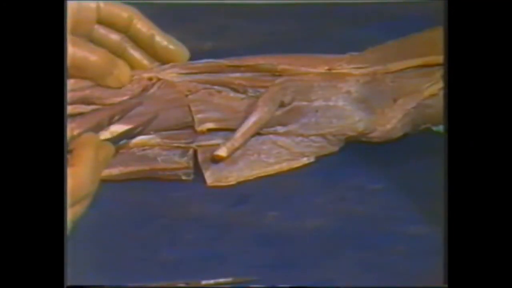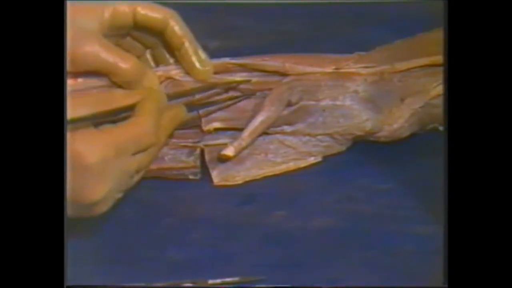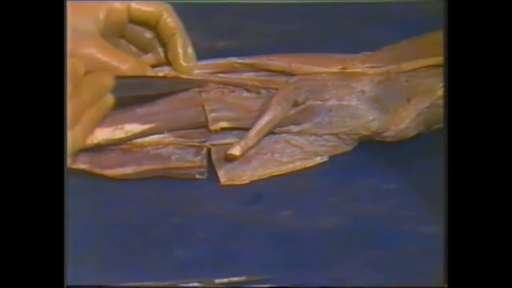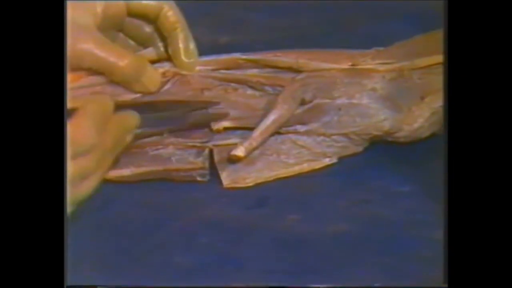Notice that the pronator teres lies edge to edge with the upper border of the flexor digitorum superficialis. Notice also that the flexor digitorum superficialis arises by a humero-ulnar head and a radial head.